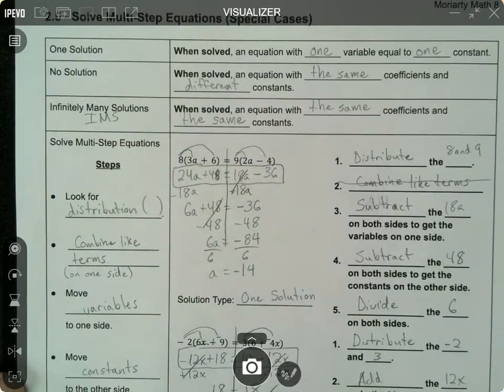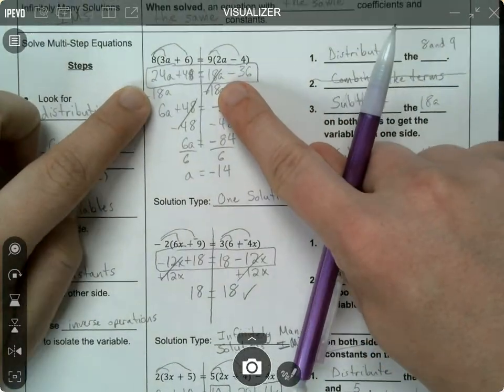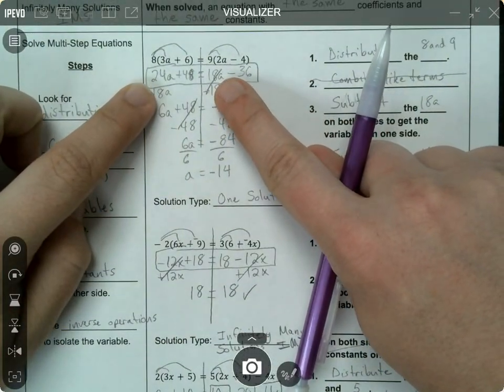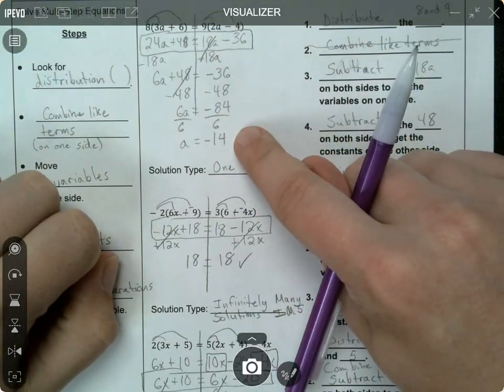Let's big picture here, and then we'll go to the back side. Okay? So I want you to just understand the one solution, like this one. 24 is not the same as 18. So it's one solution. It will be one solution, and you will need to find that one solution.